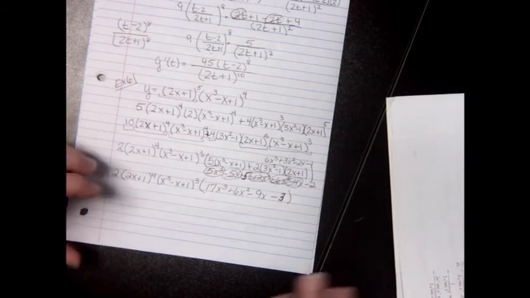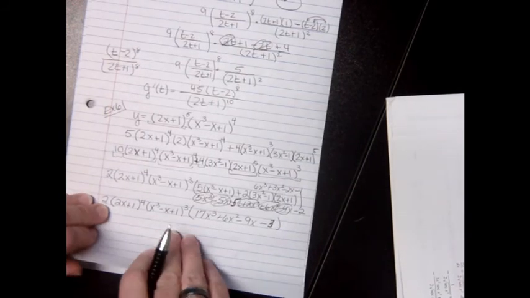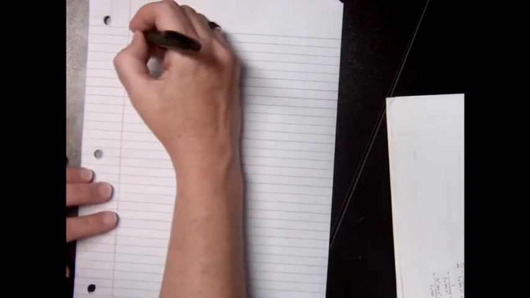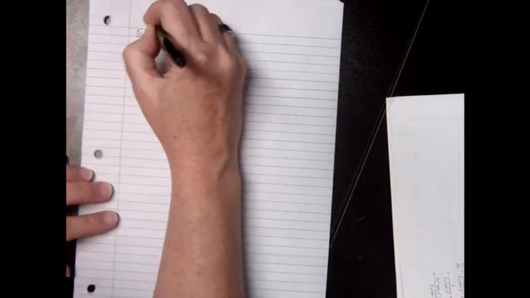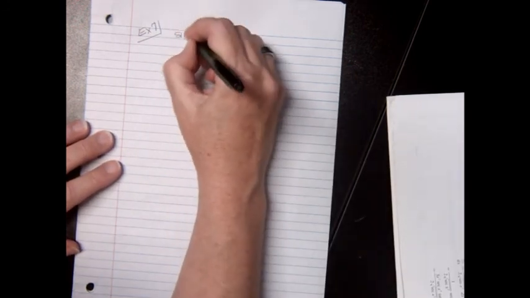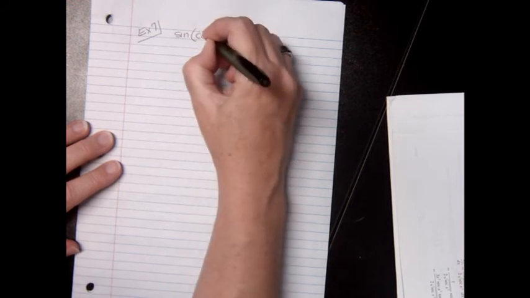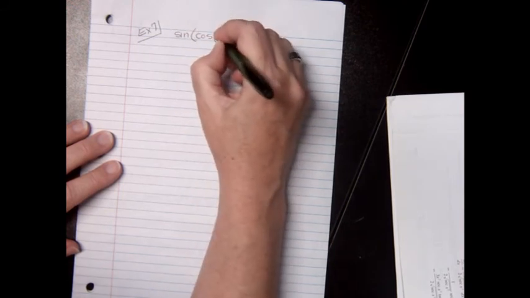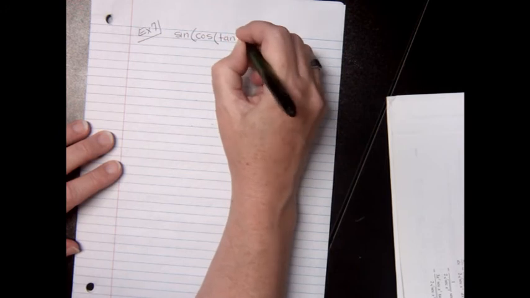Okay, next one, example 7. Sine, cosine, tangent x.